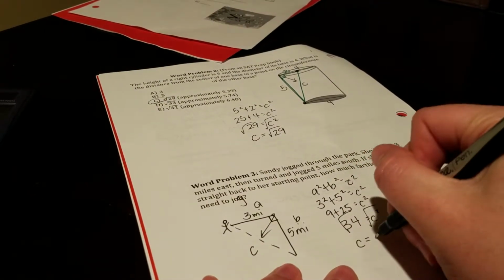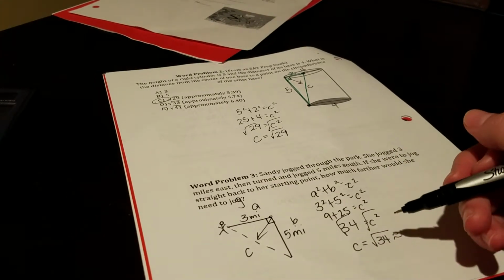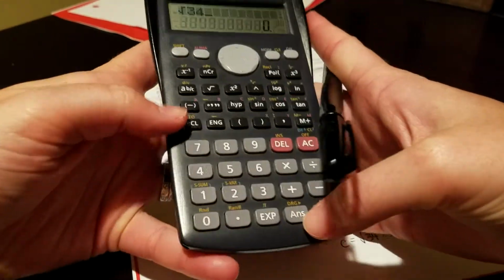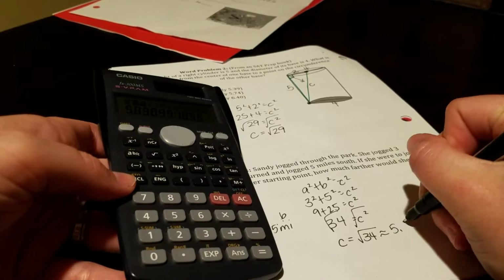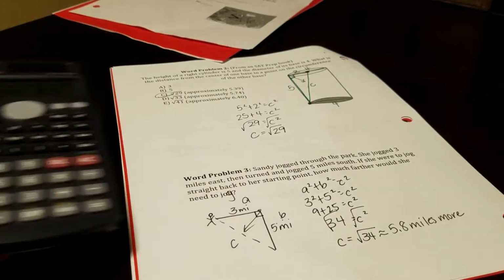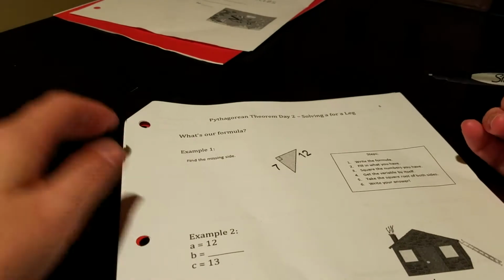And you're starting to probably think C is the square root of 34. This is just below 6, so maybe 5.9. Let's just double check. Square root of 34 is 5.83, so we'll say it's about 5.8 miles more she'll need to jog. That's just kind of to refresh your memory from yesterday.